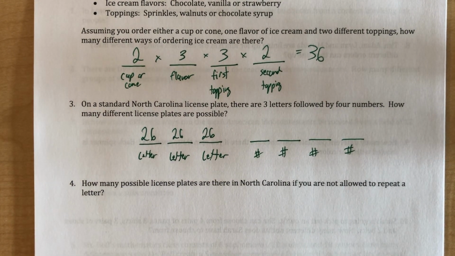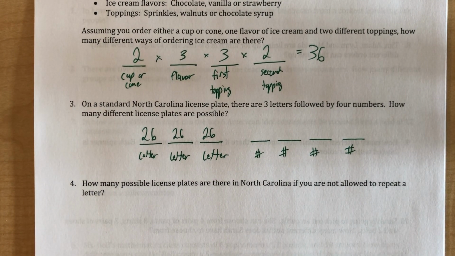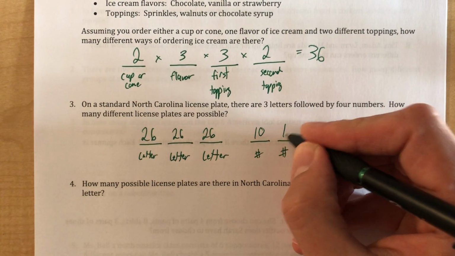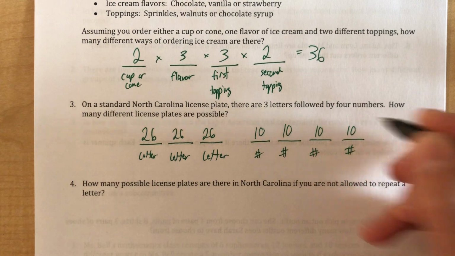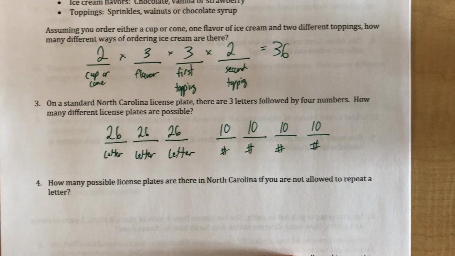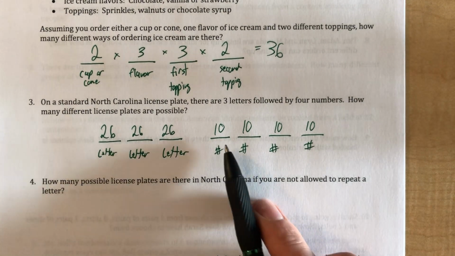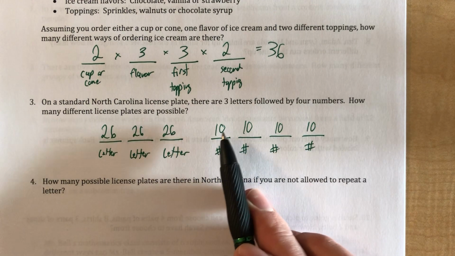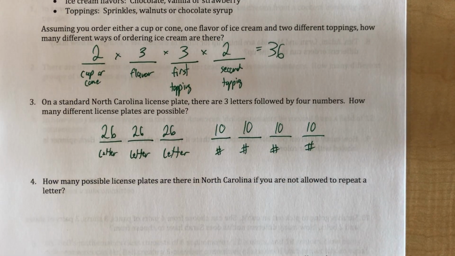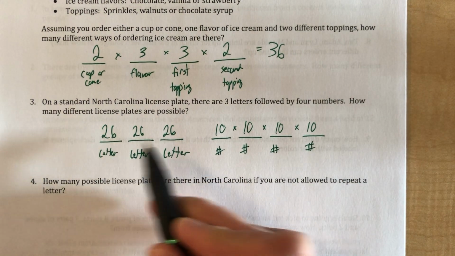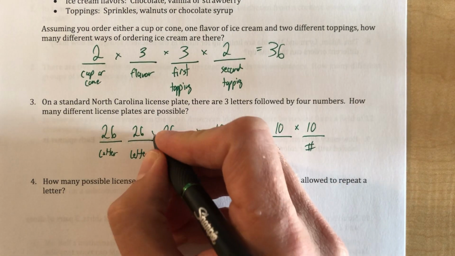So 4 single digit numbers. Anything from 0 to 9 works, which is 10 digits, and then 10 digits, and 10 digits, and 10 digits. Now, good luck doing this one in your head. However, you can get at least part of it in your head. You know what 10 times 10 times 10 times 10 is. That's 10,000, a 1 with 4 zeros. So whatever it is, it's going to be something times 10,000.